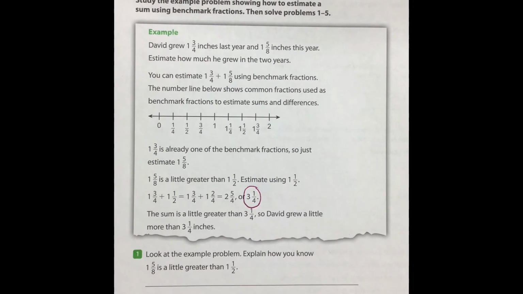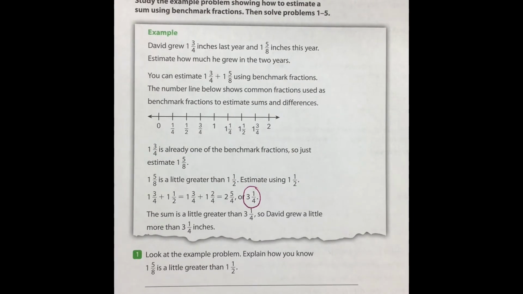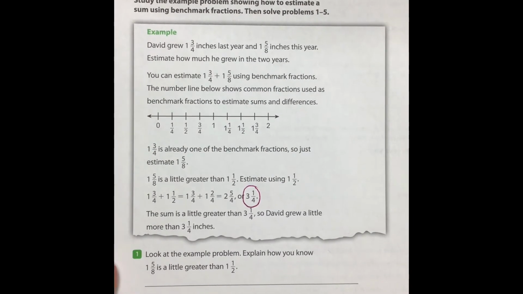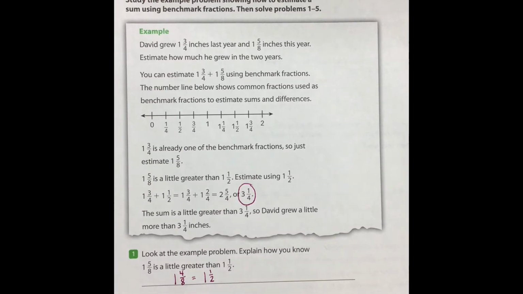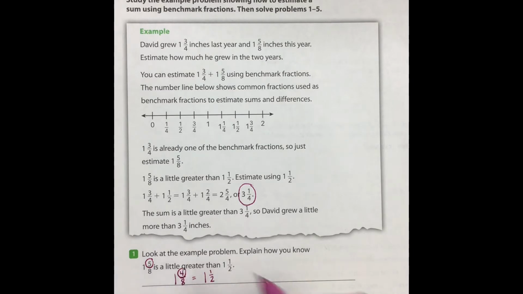So look at the example problem. Explain how you know that 1 5/8 is a little greater than 1 1/2. So we know that because 1 4/8 is the same thing as 1 1/2. But I'm looking at my numerator of 5, and that's more than 4. So I know that 1 5/8 is greater than 1 4/8. And we know that 1 4/8 is the same thing as 1 1/2. So 1 5/8 is greater than 1 1/2.